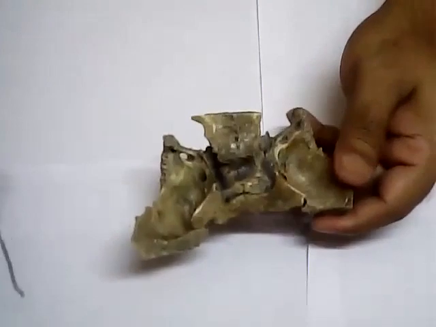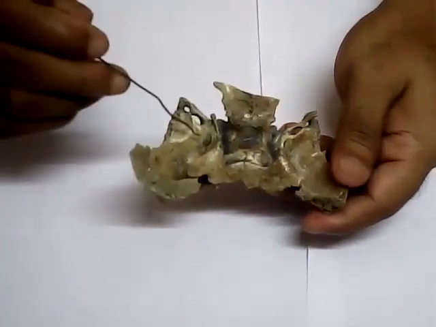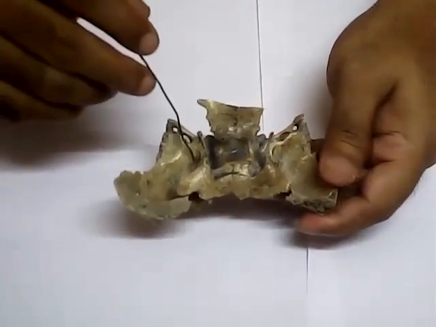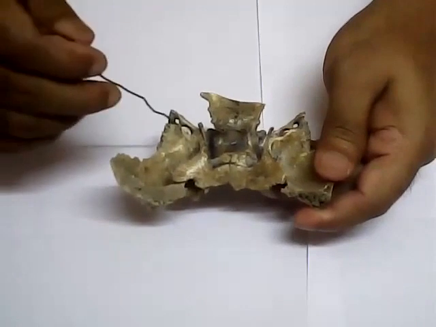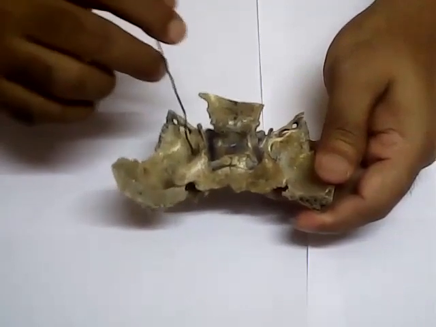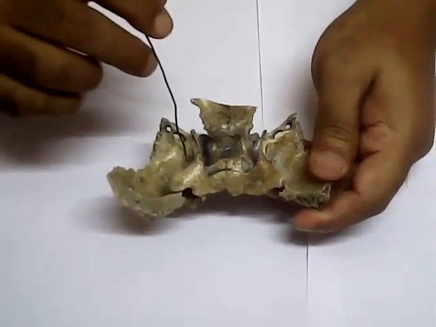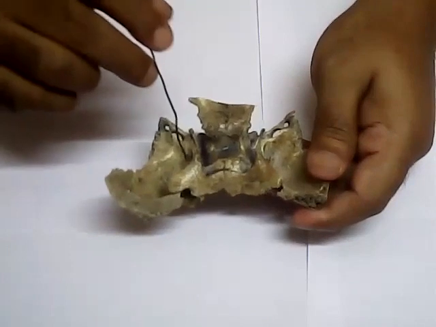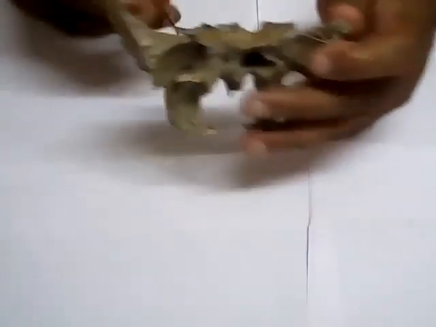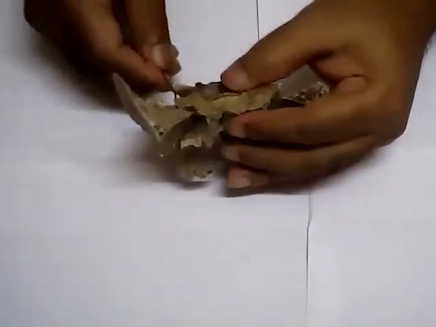In the greater wing, we have the presence of 3 foramina: rotundum, oval, and spinosum. Respectively, the foramen rotundum passes the maxillary nerve, and you can trace it down anteriorly also. See this here.